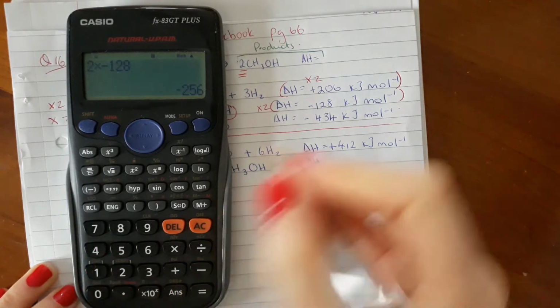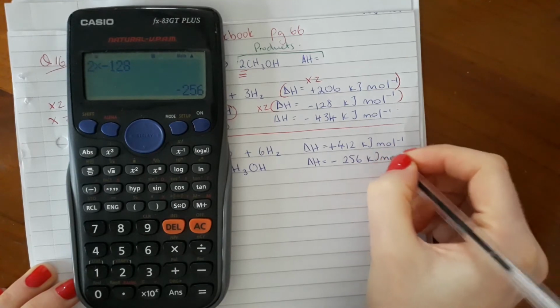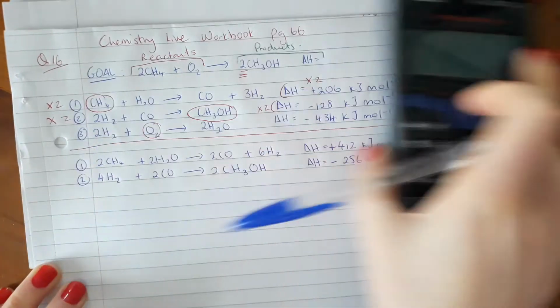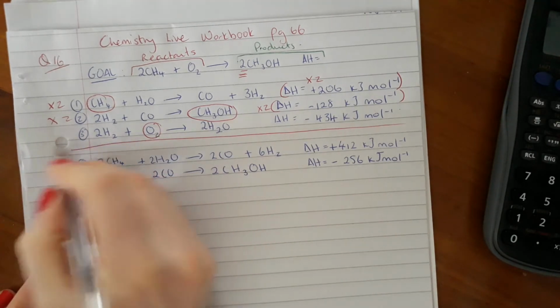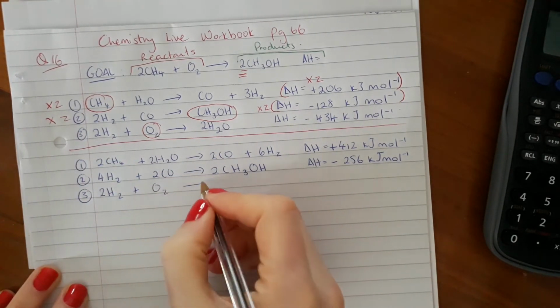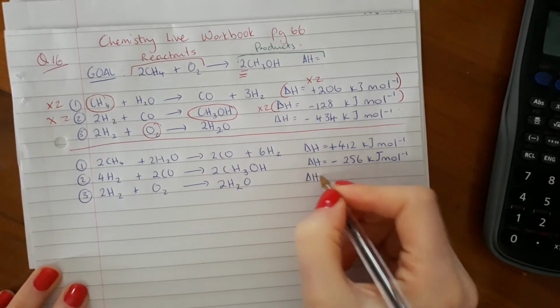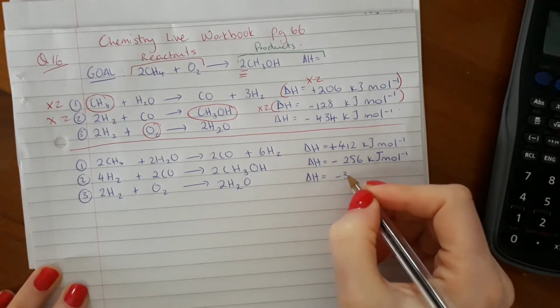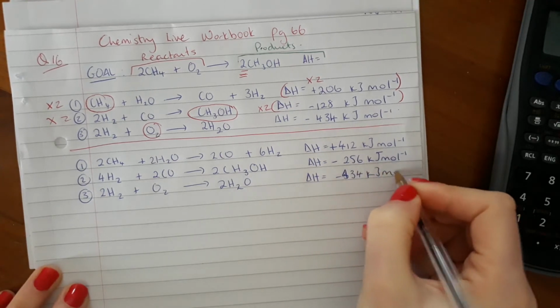So minus 128 by 2 gives you minus 256 kilojoules per mole. And to the last equation, I've decided I'm not doing anything because there are no alterations here. So I'm just going to rewrite it out exactly as it looks. Sorry, 434 kilojoules per mole. I'm going to hope that it all works out.